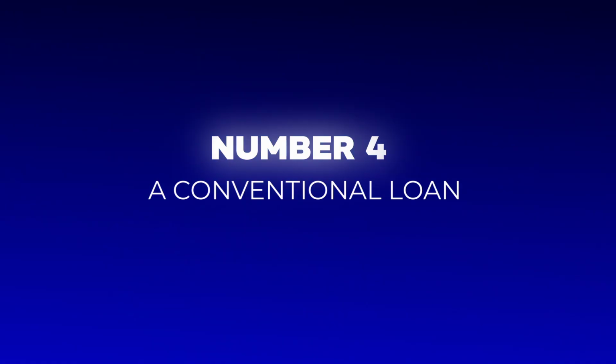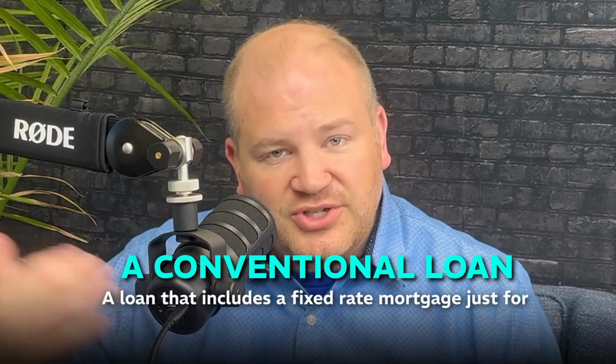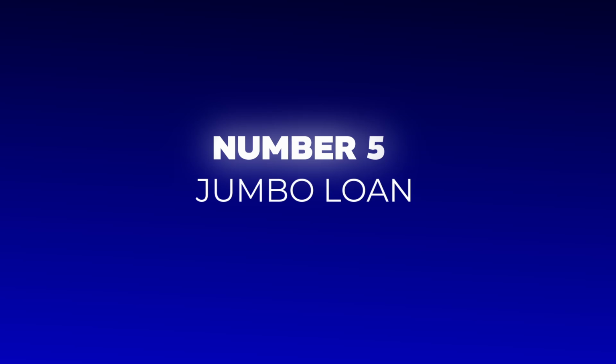The fourth option is a conventional loan. Conventional loan is a loan that includes a fixed rate mortgage, adjustable rate mortgage, those types of loans. That's typically the loan type that most people will do if they're not doing a government loan. These types of loans typically require maybe a higher credit score or a higher down payment for these type of loans.